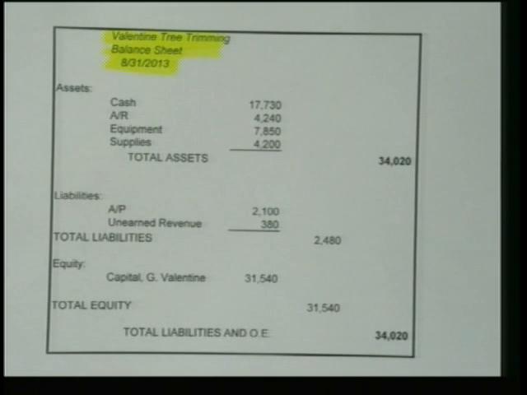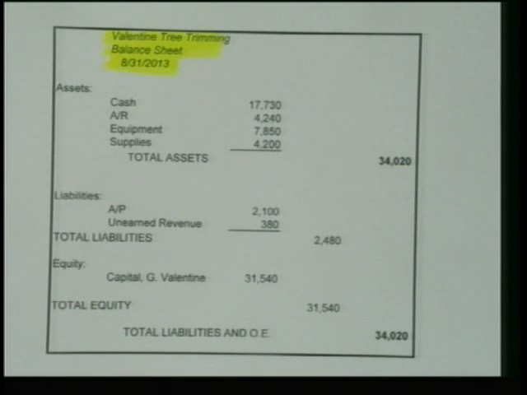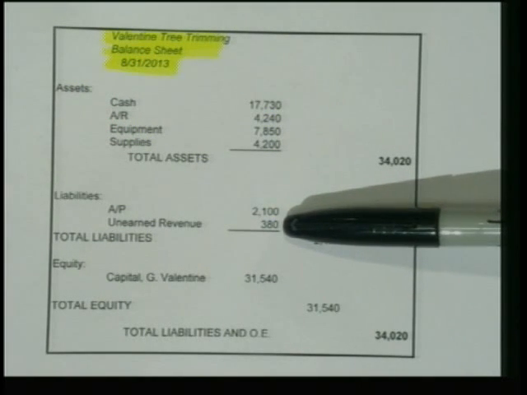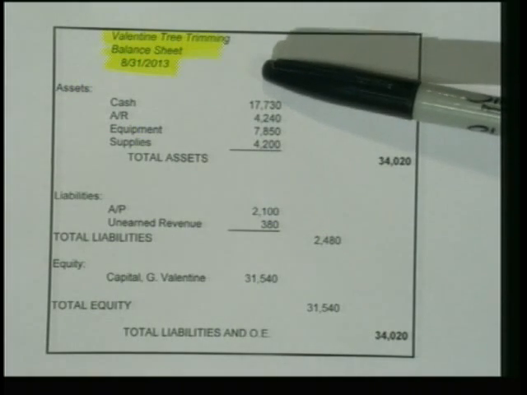Kara? Accounts receivable is an asset and accounts payable is always a liability? That's correct. Okay. Accounts receivable is always an asset. We're going to receive cash in the future, and accounts payable is a liability. We're going to have to pay in the future. It's debt, okay? And notice going back to the statement, where's unearned revenue? Unearned revenue is a liability, right? And it shows up with the other liabilities on the balance sheet, right?